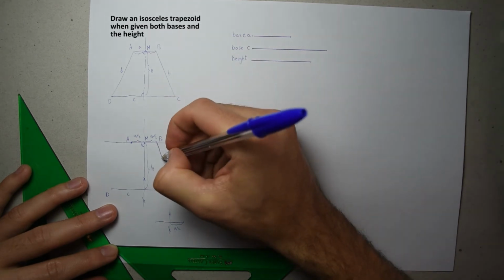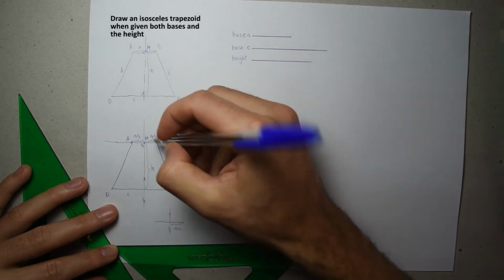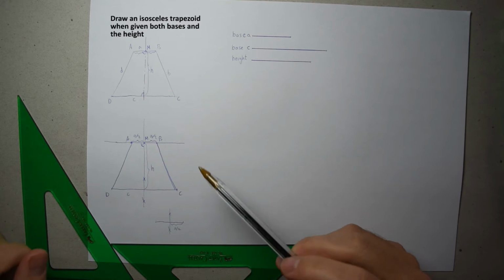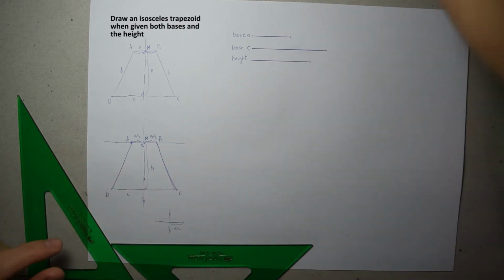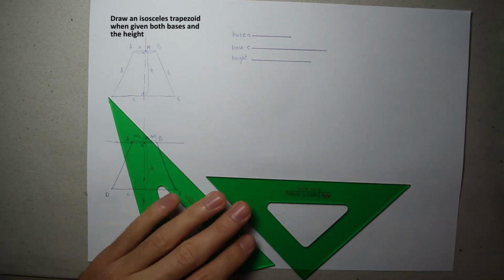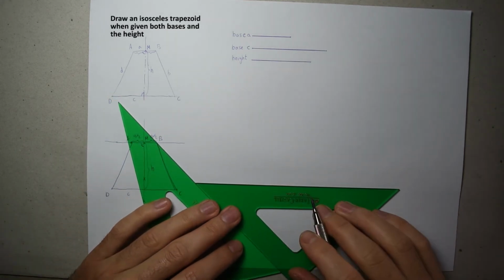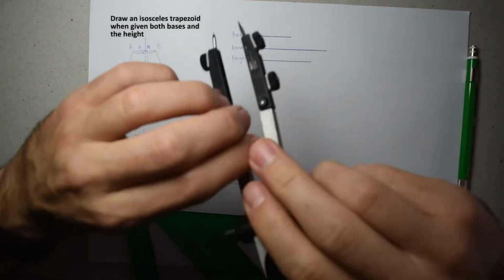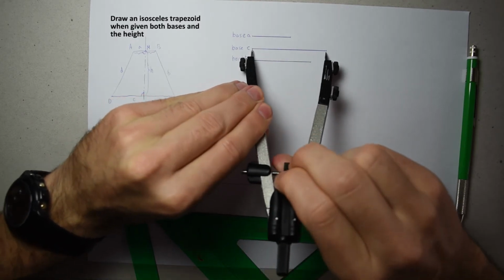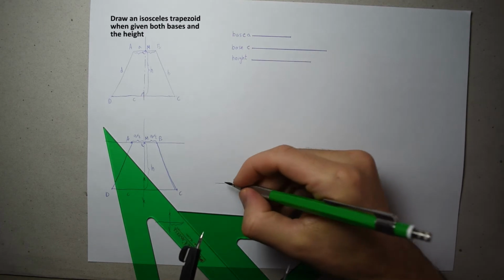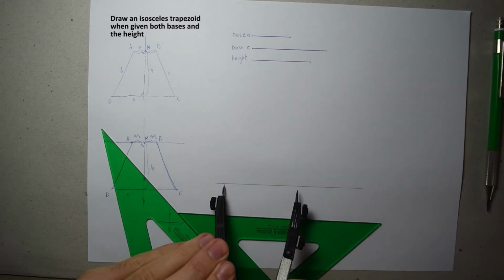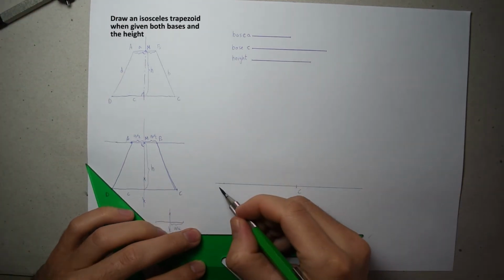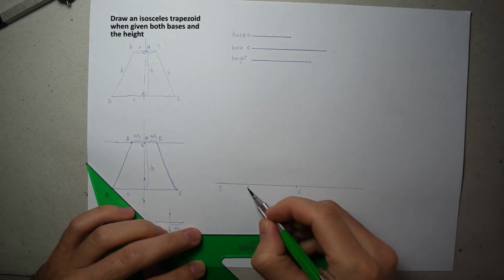Okay, so we are almost finishing. We join the points, the vertices, and this is the trapezoid. This is the freehand analysis. Now I'm going to draw it with the set squares and with the compass. First step, we trace any line, which will be the base C. Trace the line, and we transfer this length to this line. Okay, so this will be C and this will be D, and this is the base C.